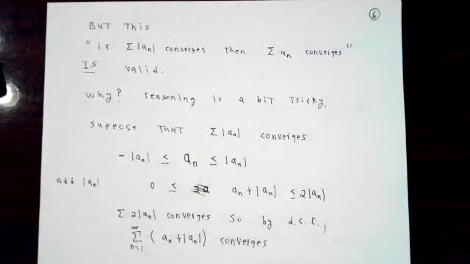And of course, you get equality all the way across if a_n were 0. So this is true for any number that you would pick. You don't necessarily have to call it a number a_n.